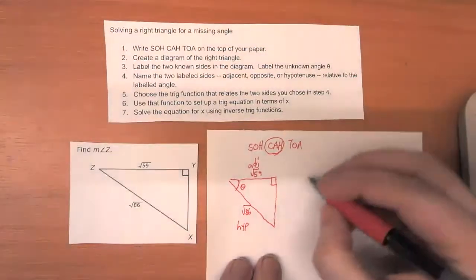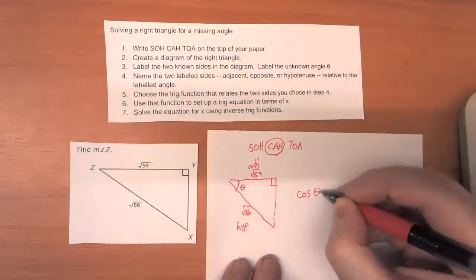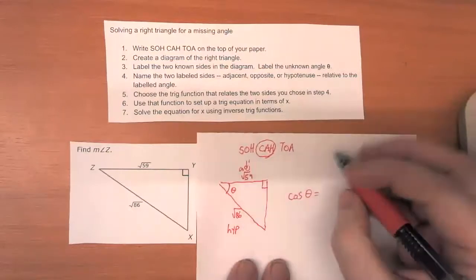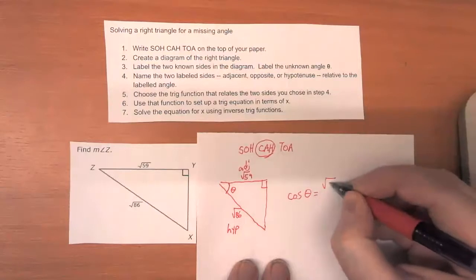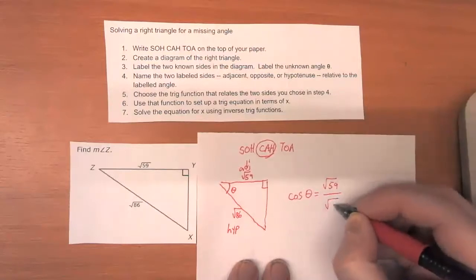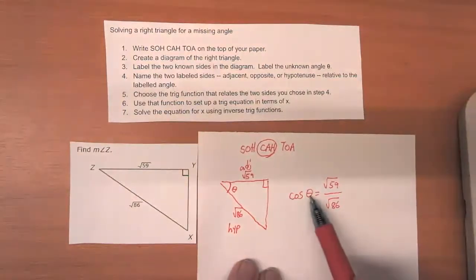So the function that we're going to set up is the cosine of theta is equal to the adjacent over the hypotenuse, the square root of 59 over the square root of 86. And so in order to solve this, we want to figure out which angle has this side ratio going along with it.